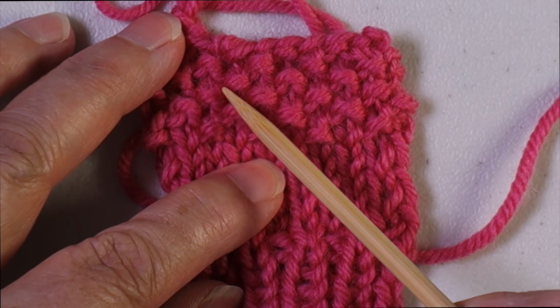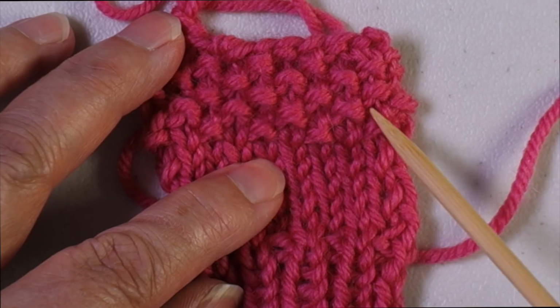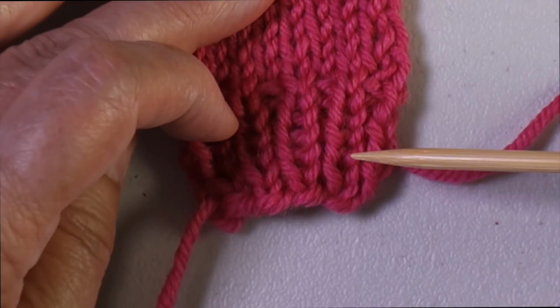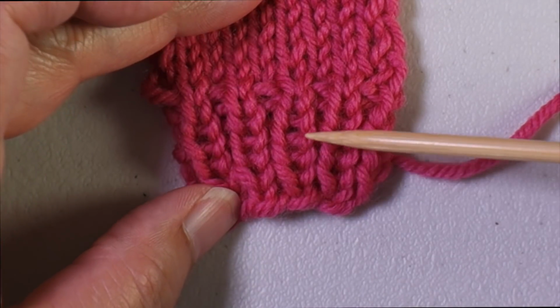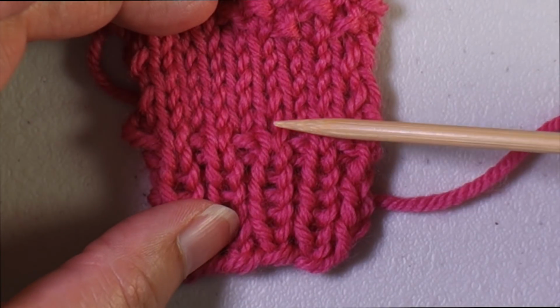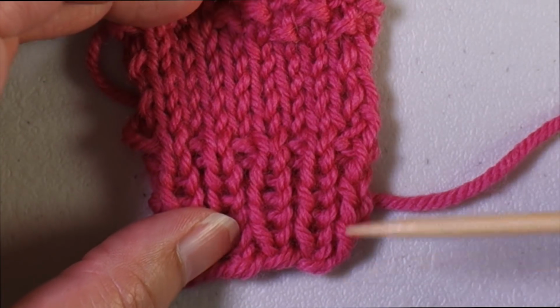1, 2, 3, 4, 5, 6. I've got my 6 rows of seed stitch. I've got my bind off chain. I've got my cast on edge. I've got 6 rows of ribbing and 6 rows of stockinette in between.